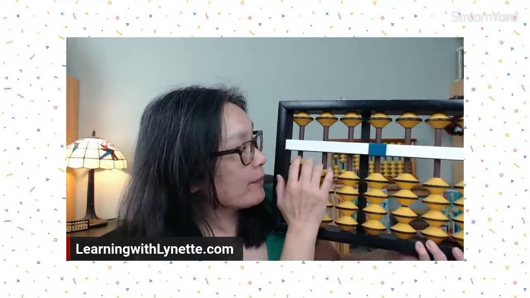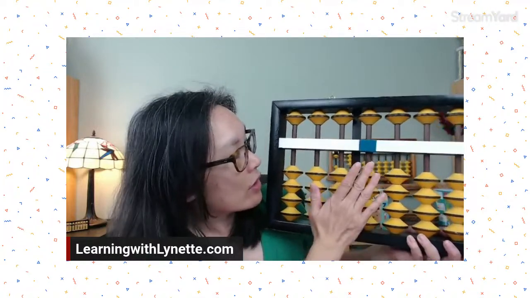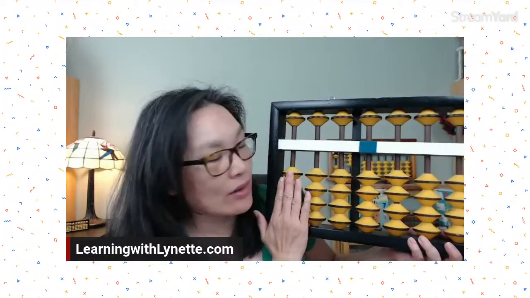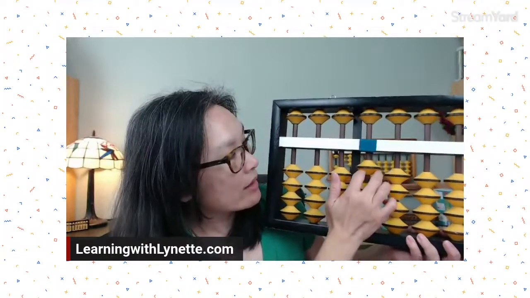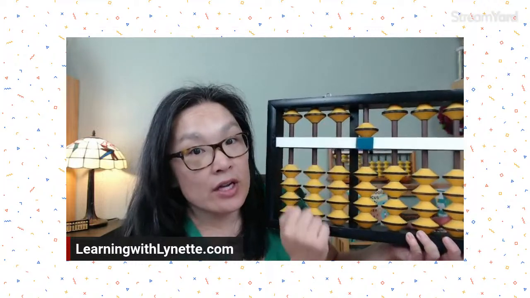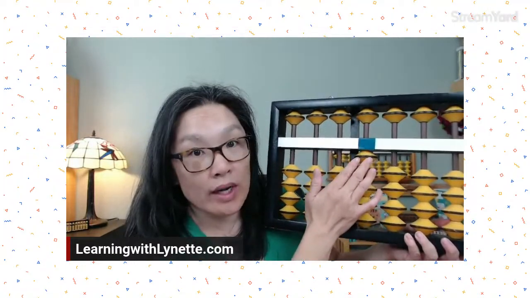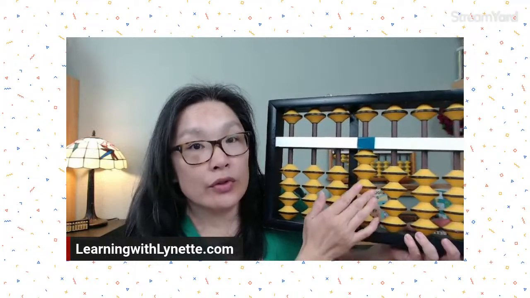So on the abacus, we can look at our place value. Our place value is ones, tens, hundreds, thousands. Oh, so that worked out very well. So ones, tens, hundreds, thousands, right? So that's one. All of these bottom beads have a value of 1. The top bead has a value of 5. When we count, we go 1, 2, 3, 4.